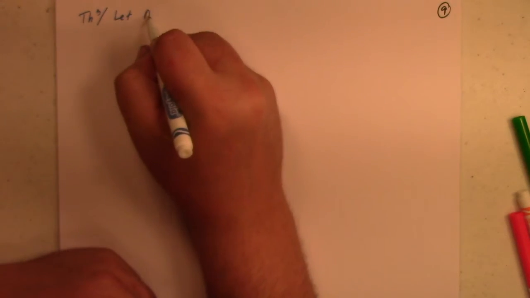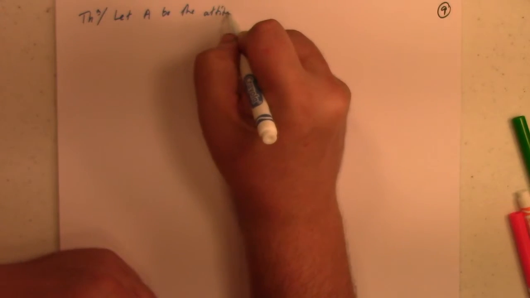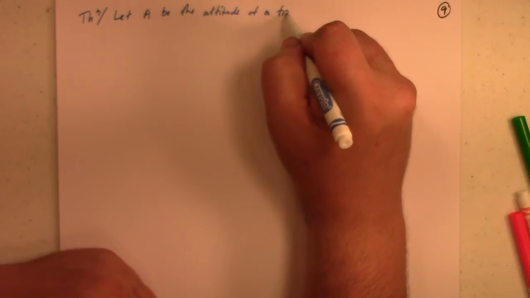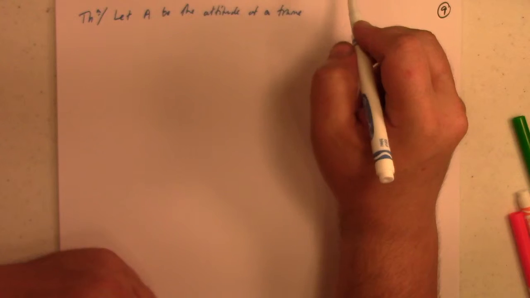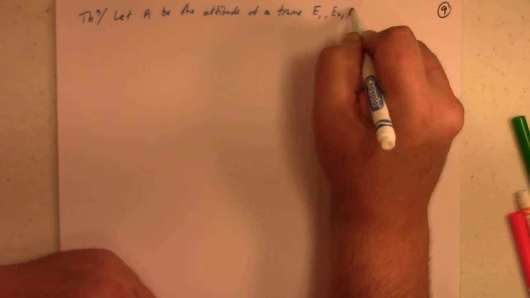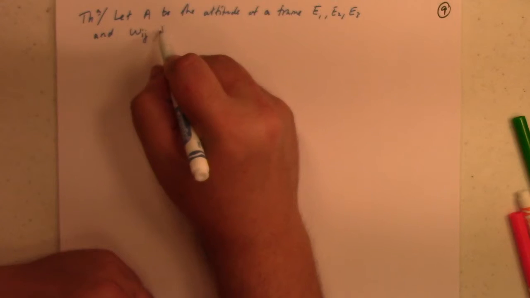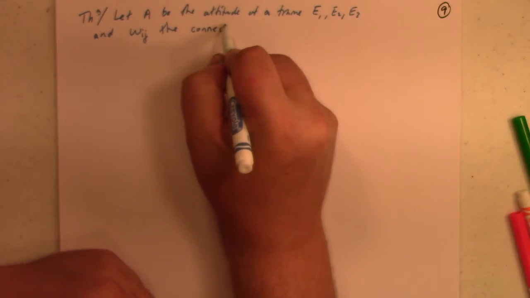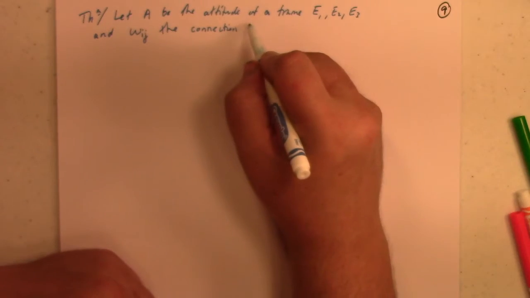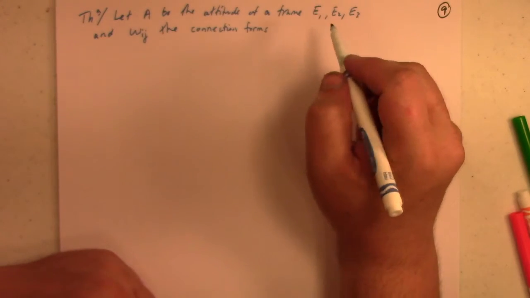Let A be the attitude of a frame, E1, E2, E3 as usual, and omega ij the connection forms, in my current notation.